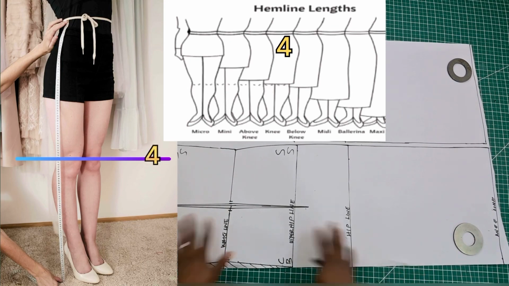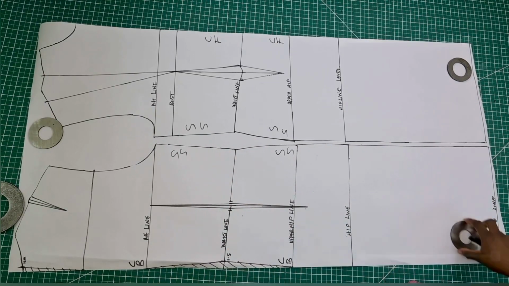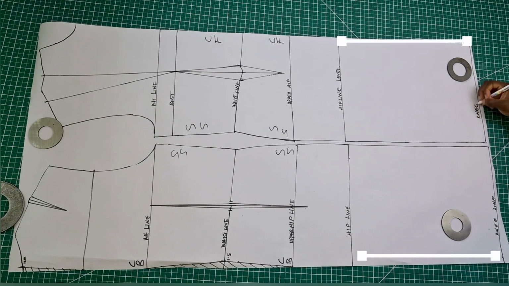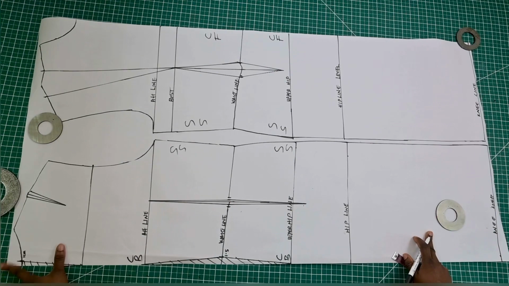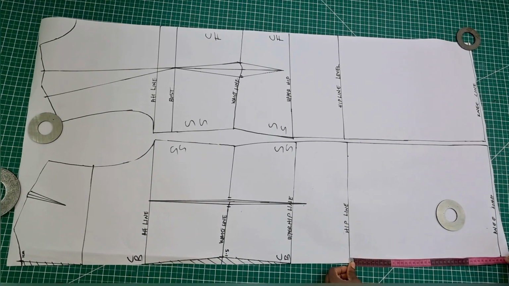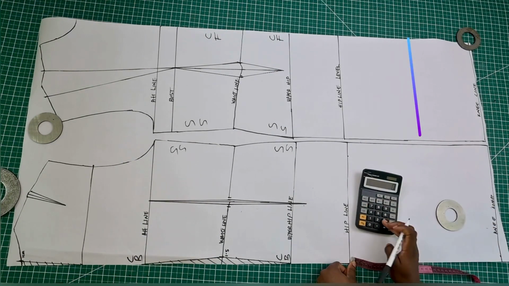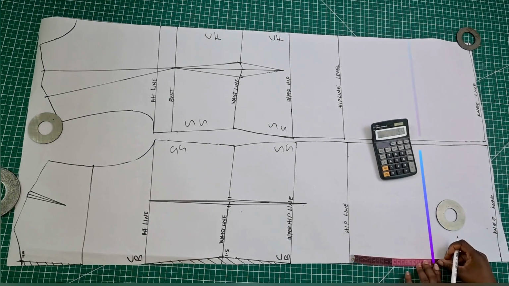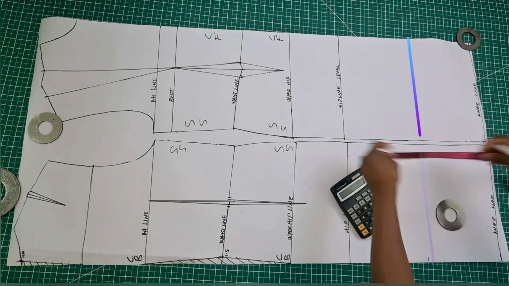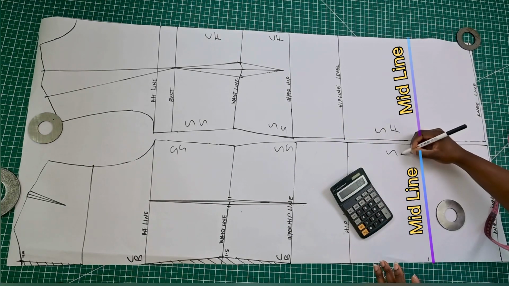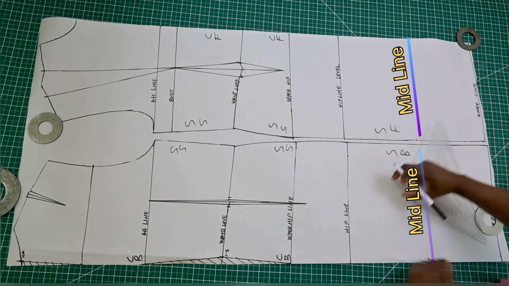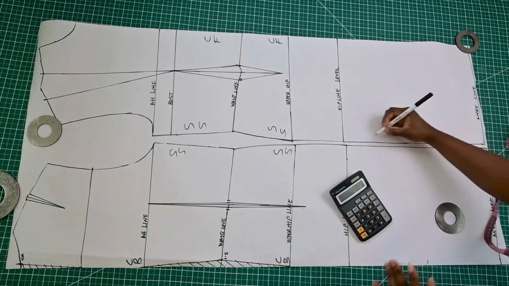And what you have to do is measure from your hip line to your knee line and get the middle. Once you get the middle point, draw a line across it, both for your back pattern and your front pattern. This new line, you will label it as your midline or middle line. Then wait for the people that fall under category number 5 to get to this stage so that we can do it simultaneously.